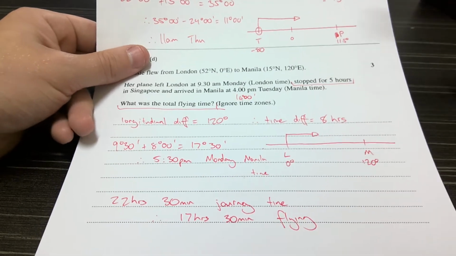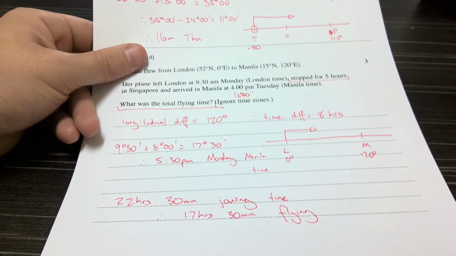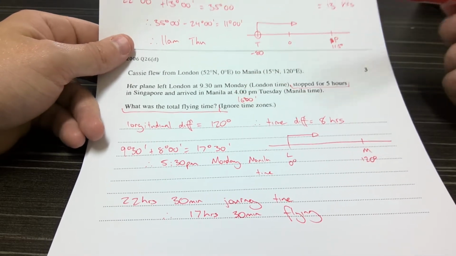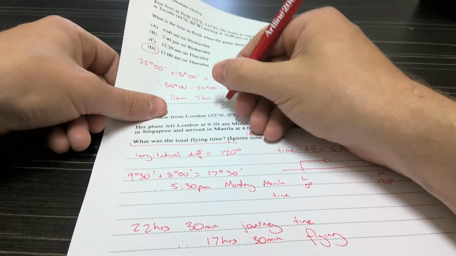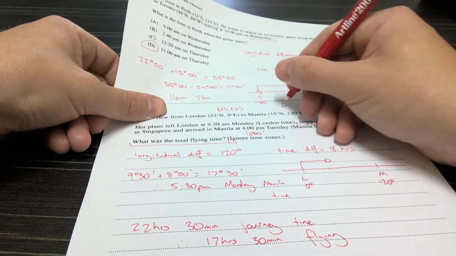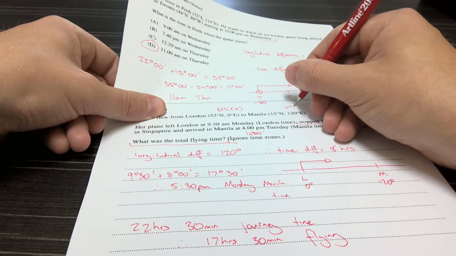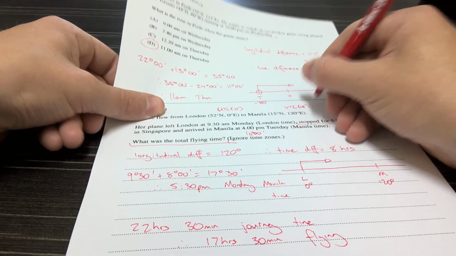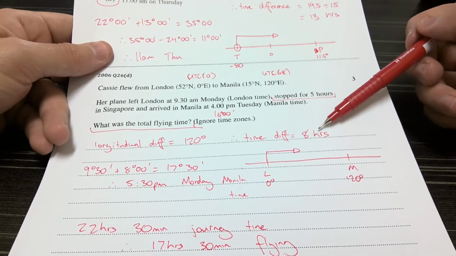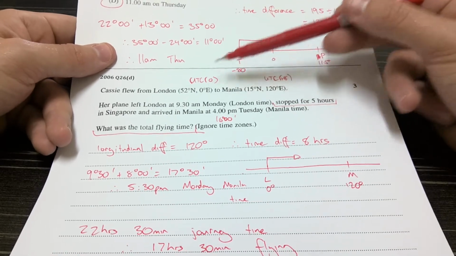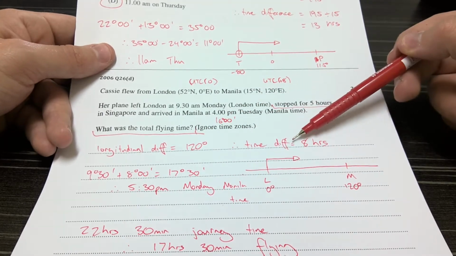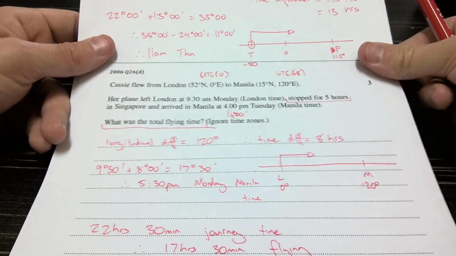All right. Hopefully you're seeing that this comes down to the same idea. We've got a longitudinal difference, and it could have just as easily said this is UTC 0 and this is UTC plus 8. And if the question said that, then you can figure out the exact same thing as an 8 hour time difference. All I'm saying is it might just give you the longitudes and you'll need to find the longitudinal difference and divide by 15 to get that instead.